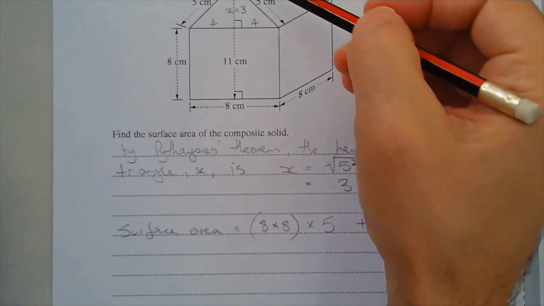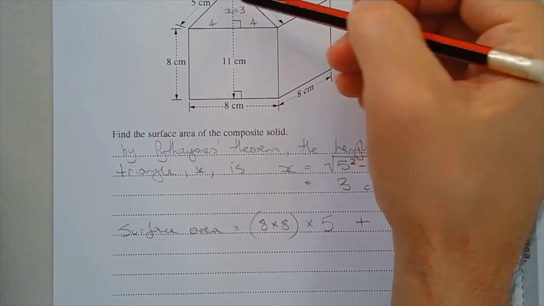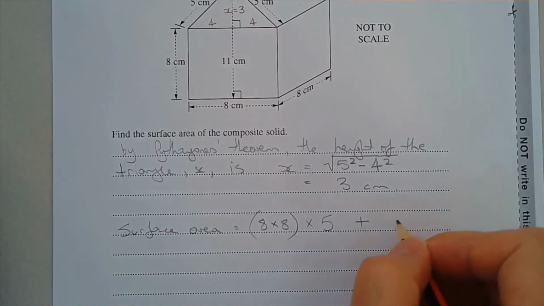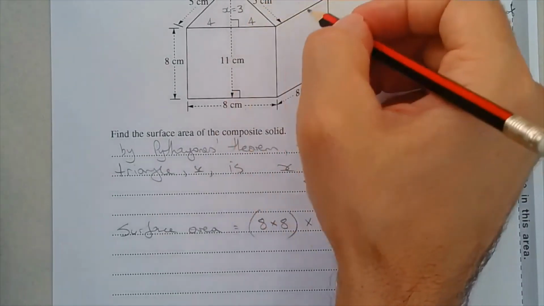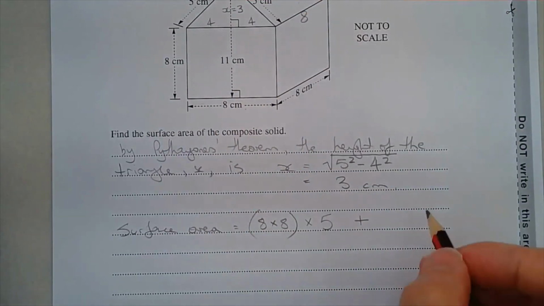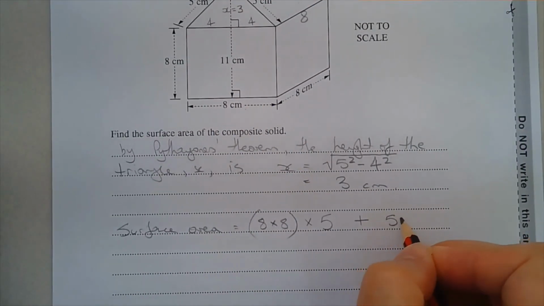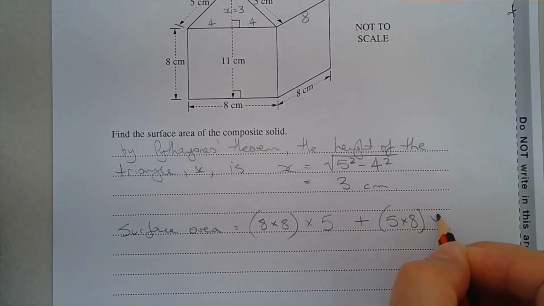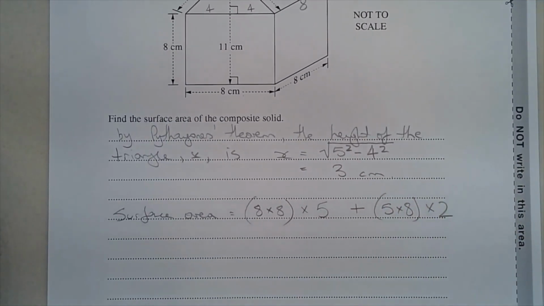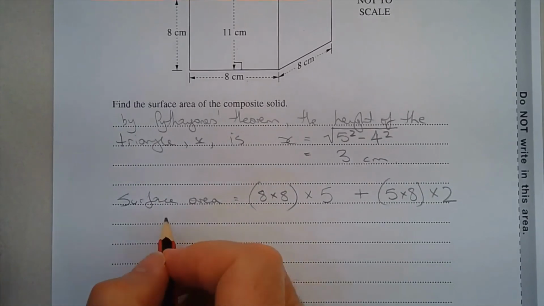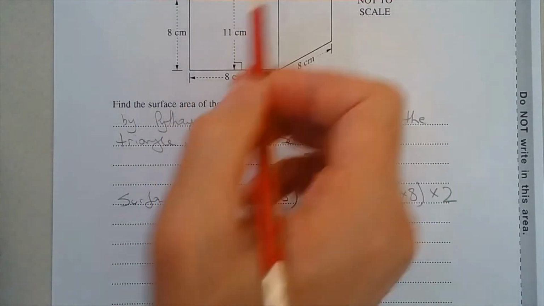we have the top triangles, so the left and right triangles. That's going to be 5 times 8, and we have 2 of those. Plus the 2 triangles.